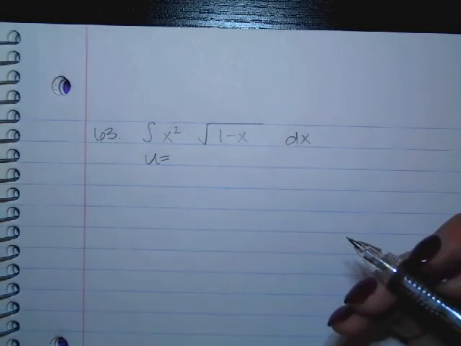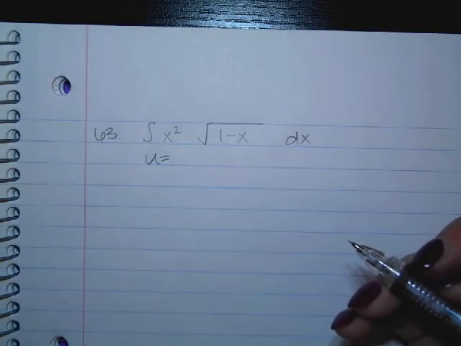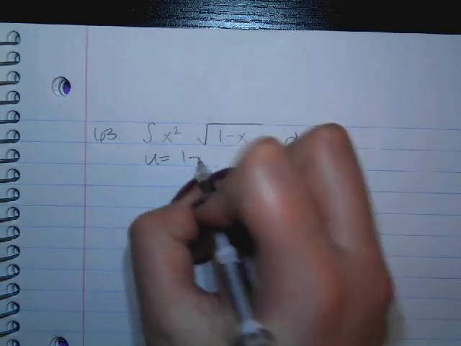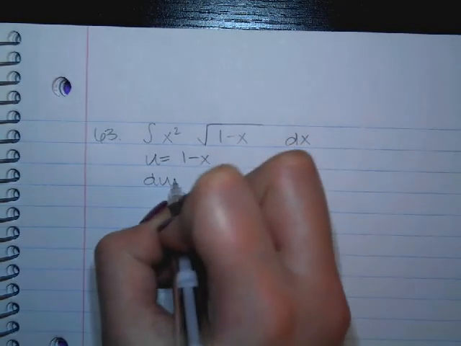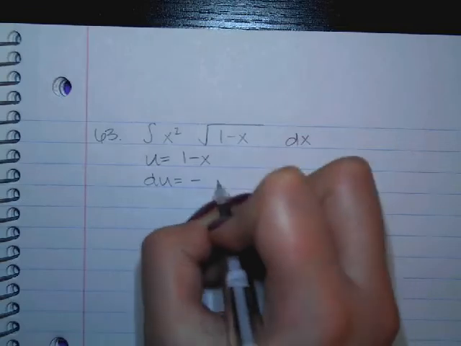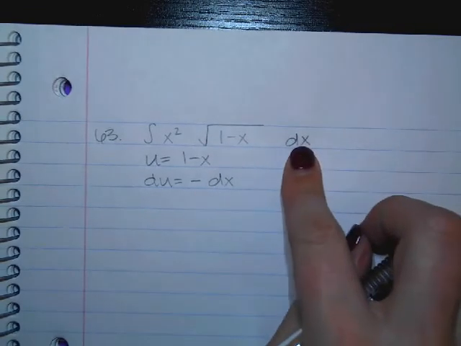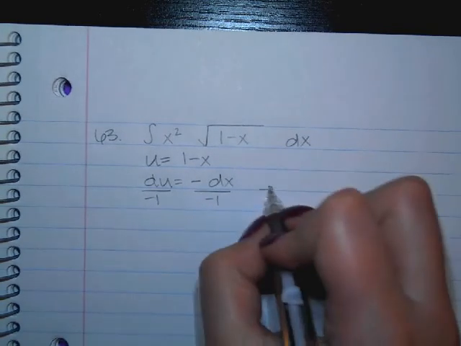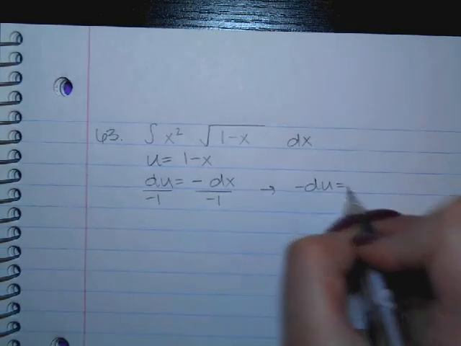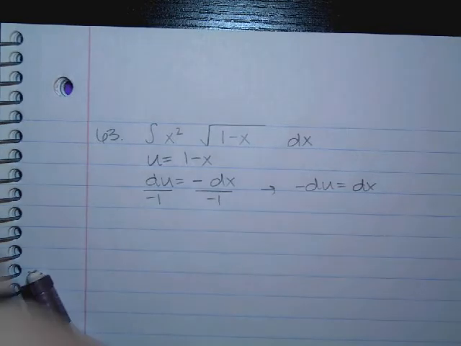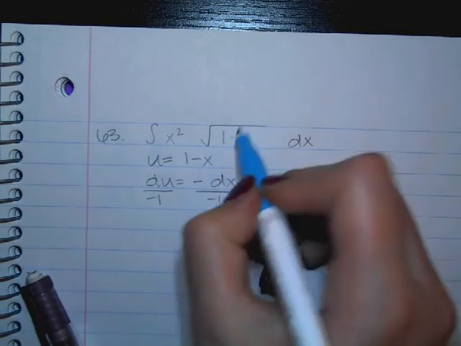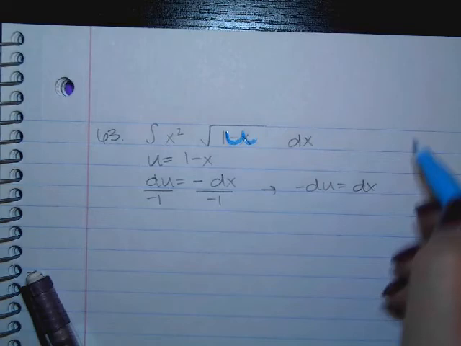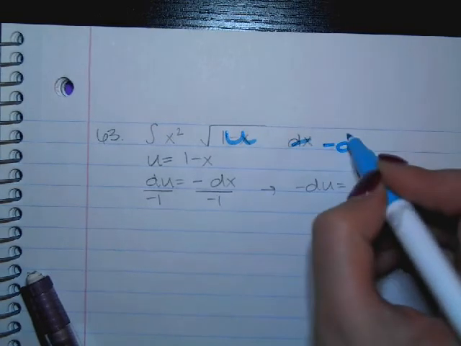So the U is 1 minus x. The du is negative dx. I only have a positive dx, so you divide by -1. Okay, so here's my u. This is going to be a negative du.